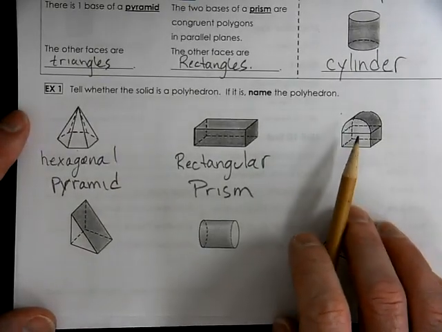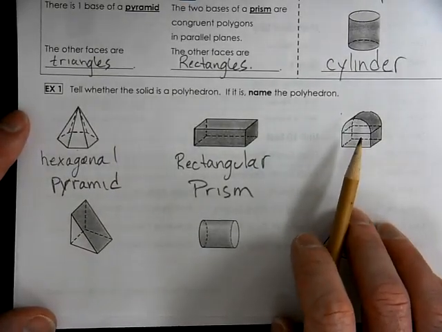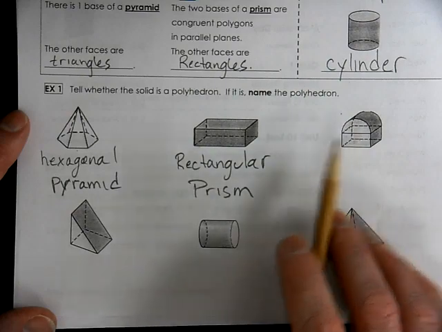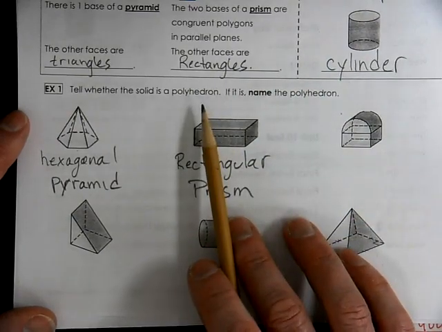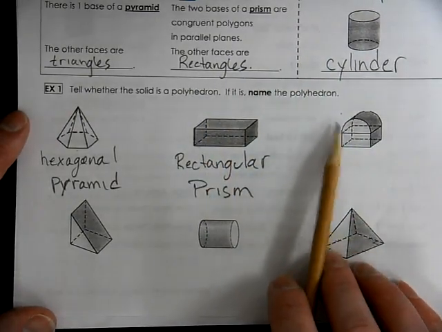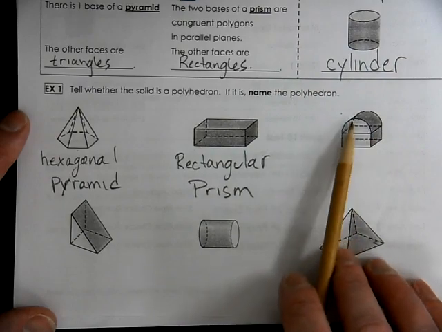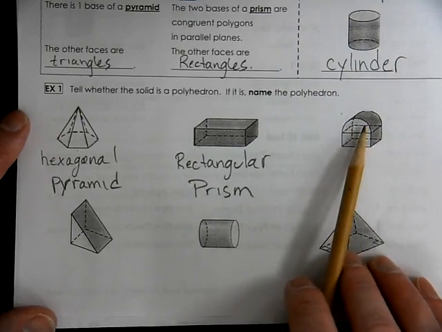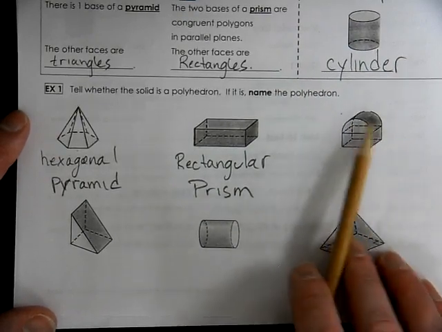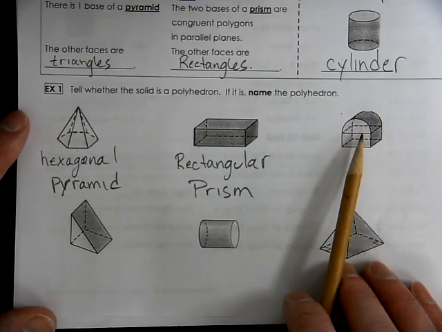How about this one? Does this fall under a polyhedron? Because it's curved, because it has a half cylinder in it, it is not a polyhedron.